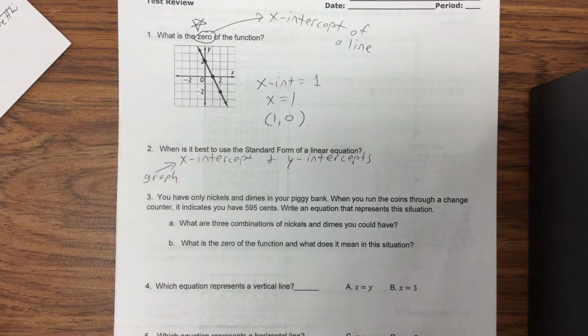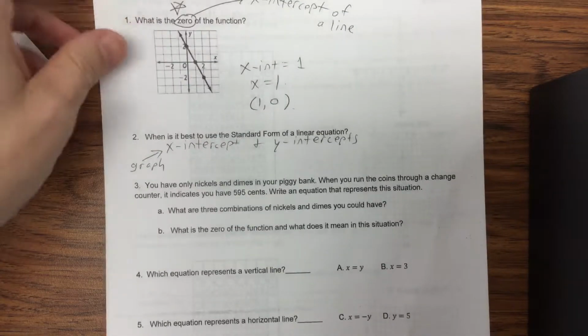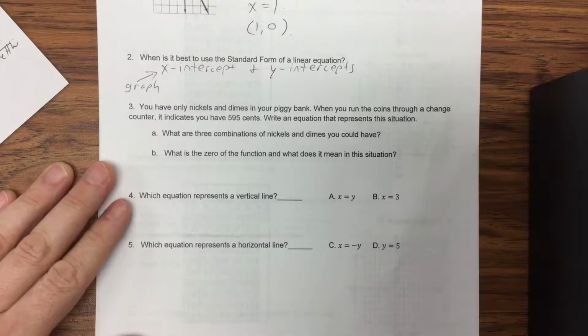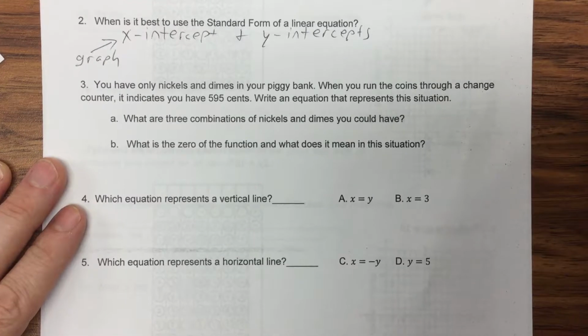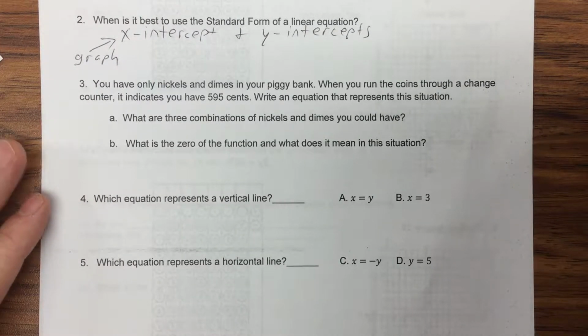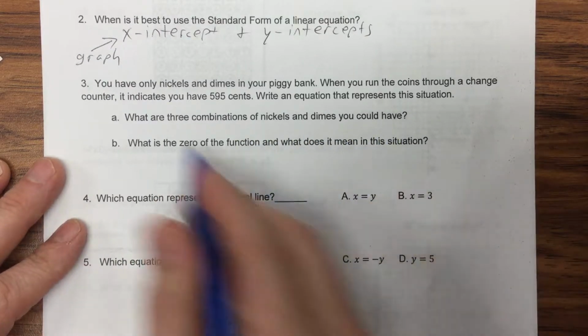All right. Number 3, you have only nickels and dimes in your piggy bank. When you run the coins through a change counter, it indicates that you have 595 cents. Write an equation that represents this situation. Okay, we had this on one of our homework assignments. We'll go through it again quickly. What are 3 combinations of nickels and dimes you could have? Well, we'll get to that in a second.